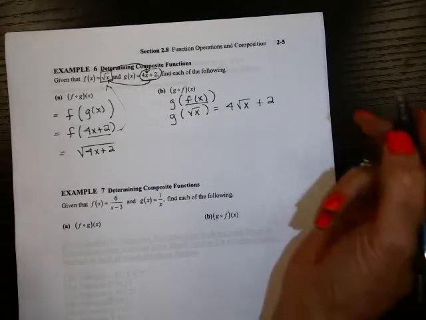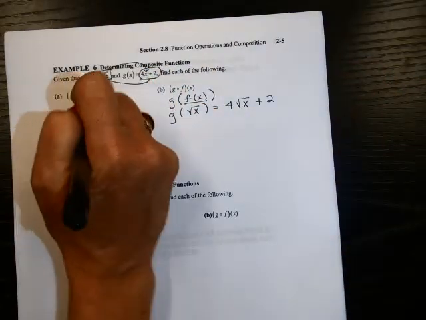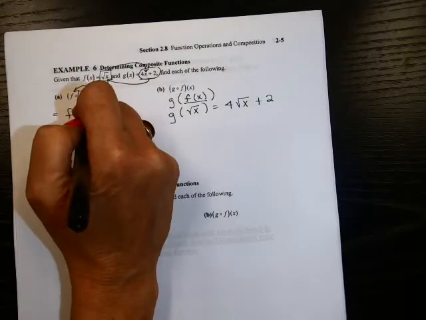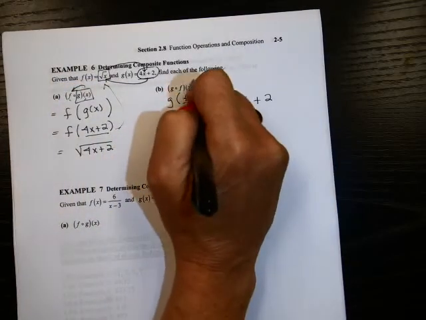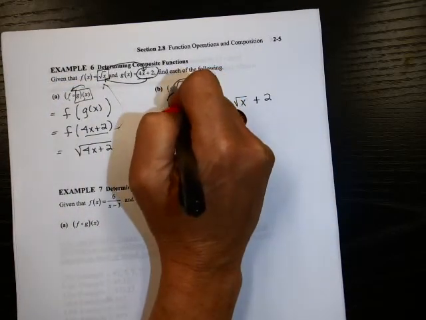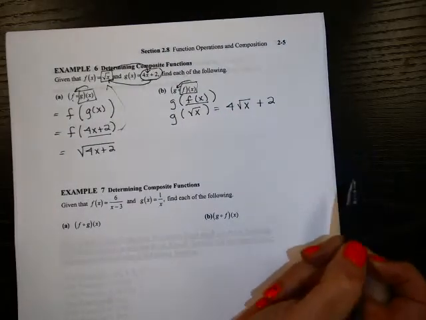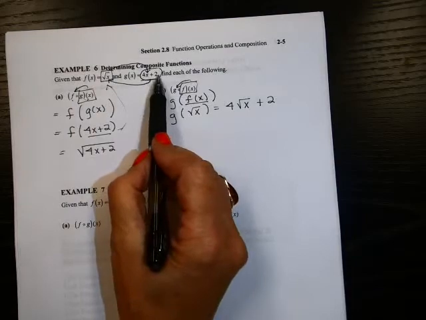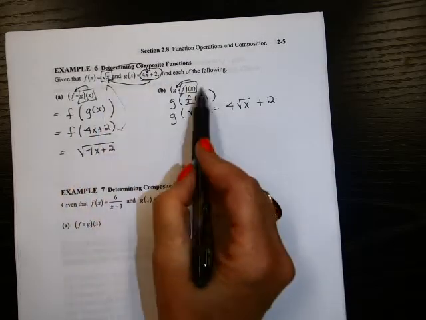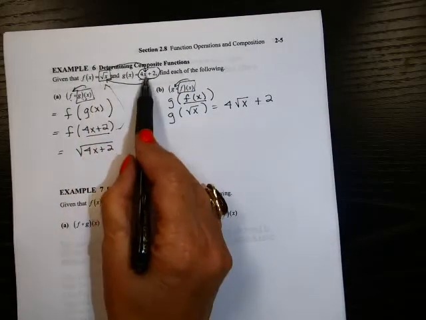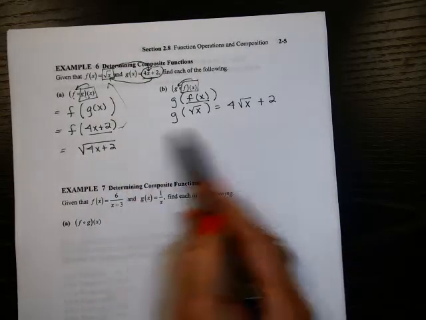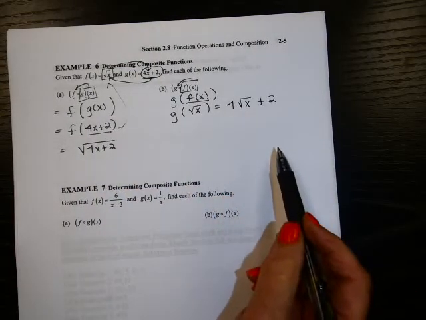So very easily said, you can look at this outside part right here, whatever that function is, goes in f, and this one, f of x, is going to go inside of g. So f of g of x, 4x plus 2, goes inside f, and in this one, f of x goes inside g. Substitute them in.